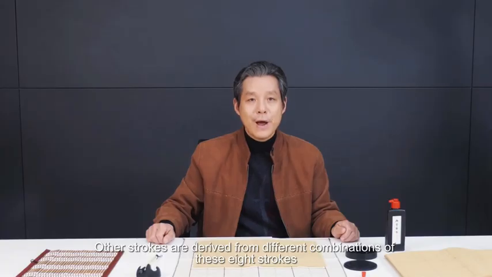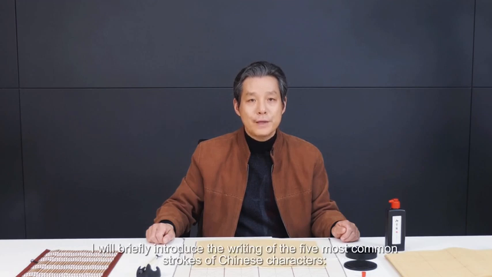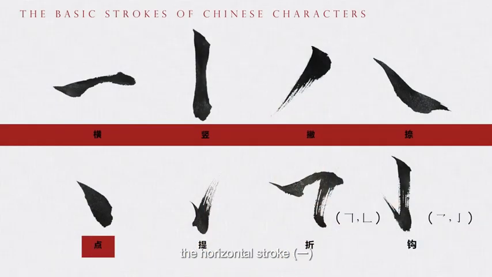Other strokes are derived from different combinations of these 8 strokes, and each Chinese character has a fixed number of strokes. Today, I will briefly introduce the writing of the 5 most common strokes of Chinese characters: the horizontal stroke, the vertical stroke, the left downward stroke, the right downward stroke, and the dot stroke.